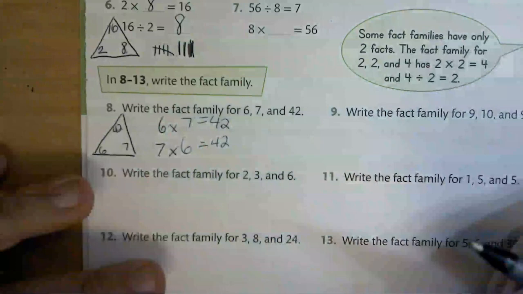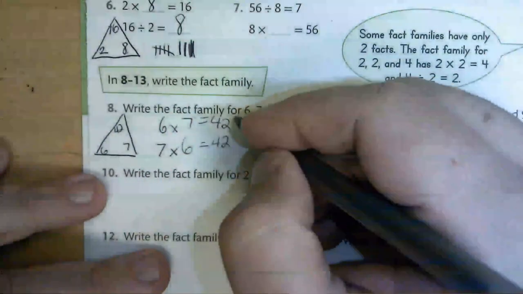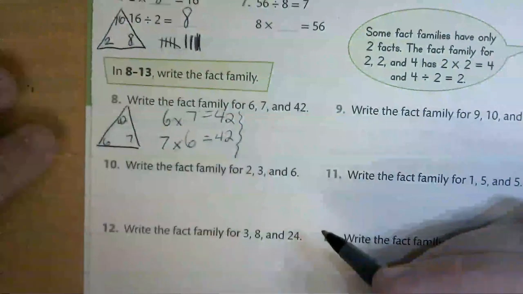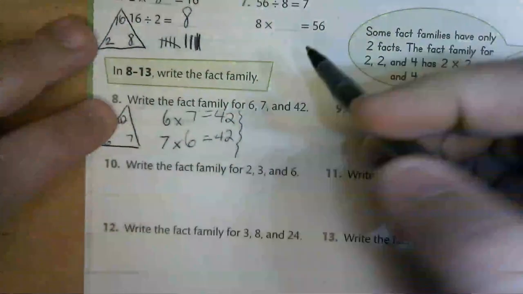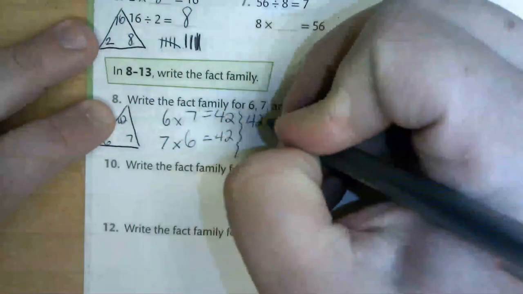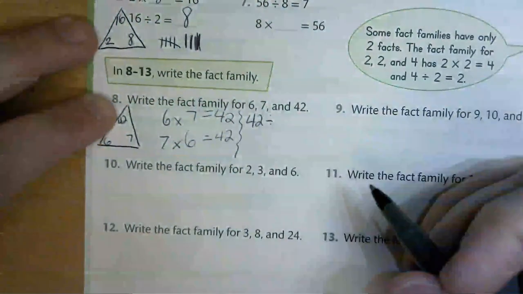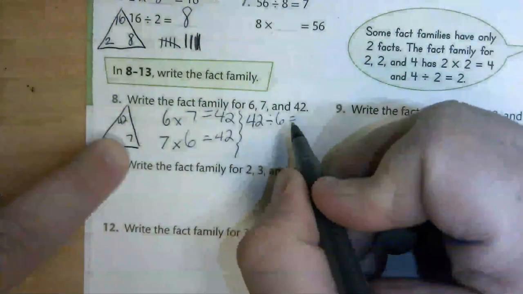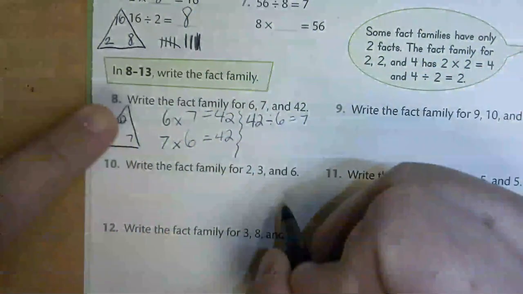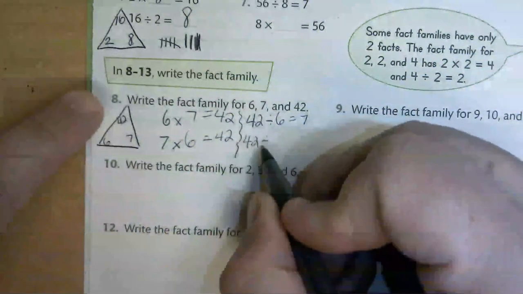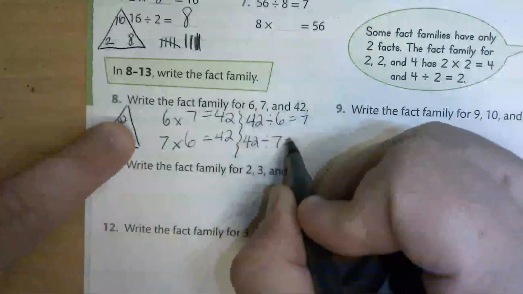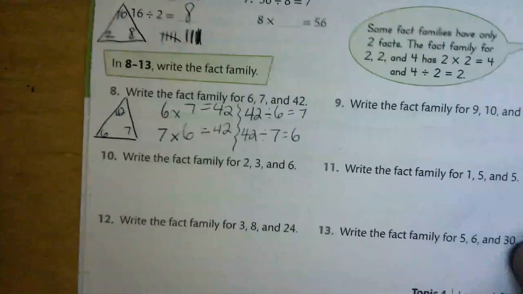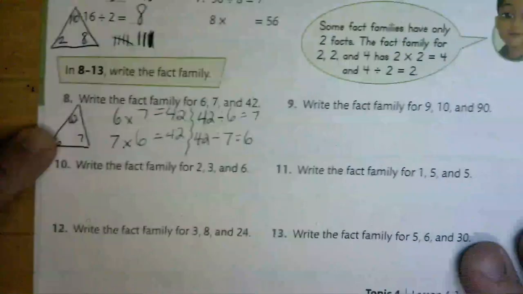Well, now I need to do my division problems, right? So I like to make a little mark here. Well, division problems, we always start with the largest number. So I'm going to start with 42. I'm going to say 42 divided by, and I'll slide down here. 42 divided by 6 equals 7. Next one, 42 divided by 7, that's going down the other way, equals, the only number I didn't use was 6. Okay? So my fact families can be solved using a fact triangle.